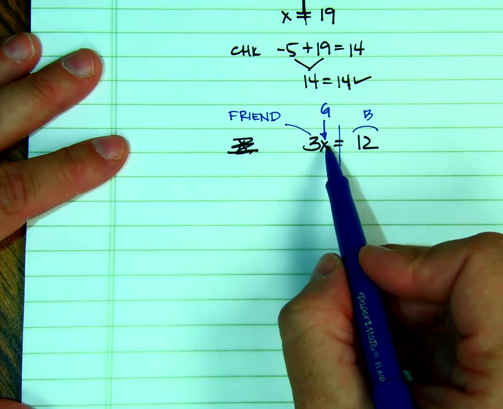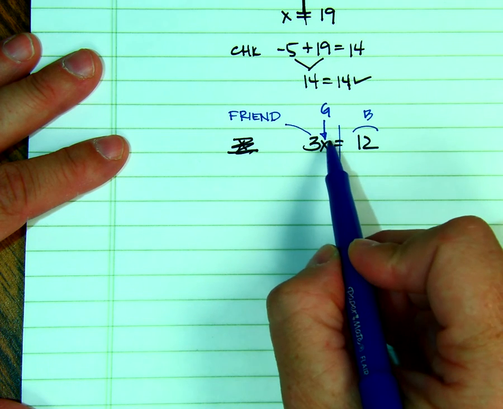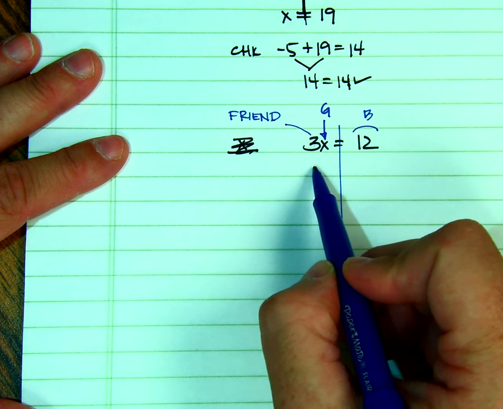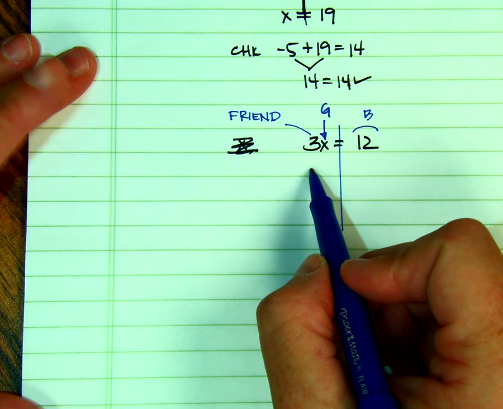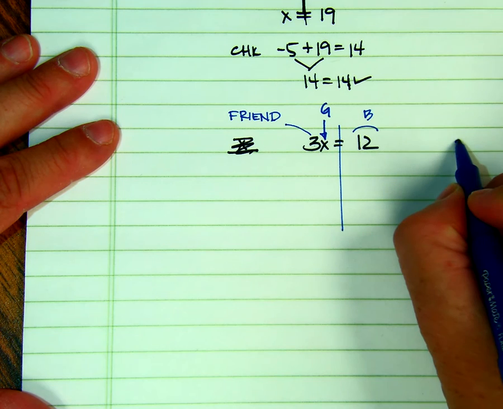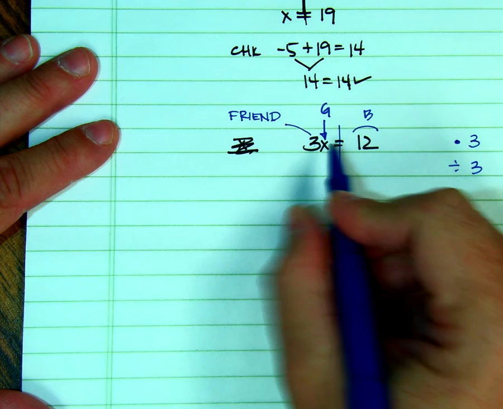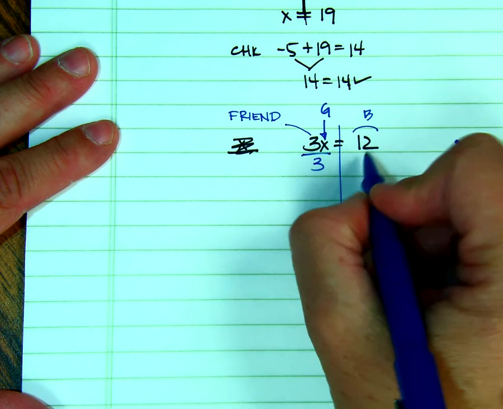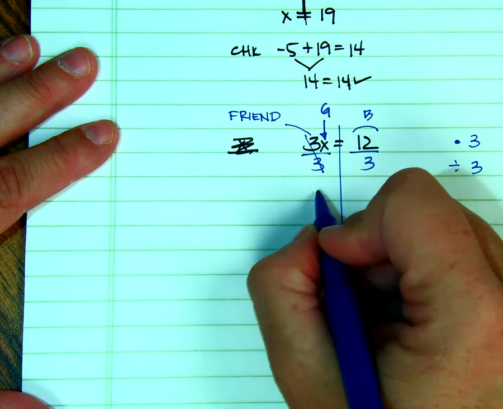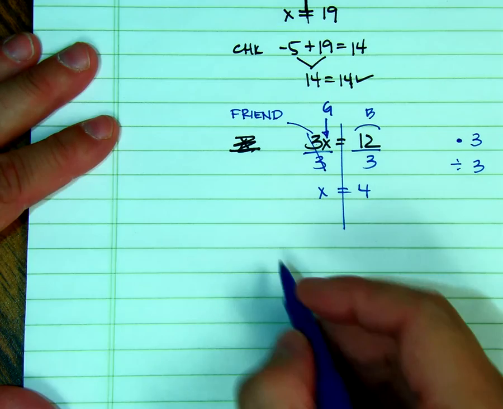So I have, on the same side with me, the good guy, I do not have any bad guys. So now, you know what? It's time to boot the friend. So how do I get rid of the 3? Right now I'm multiplying by 3, so I need to divide both sides by 3. And have x equals 4.